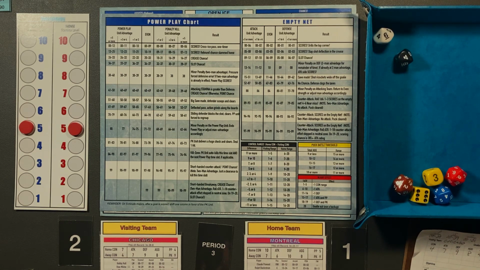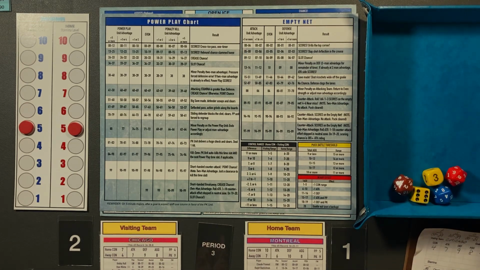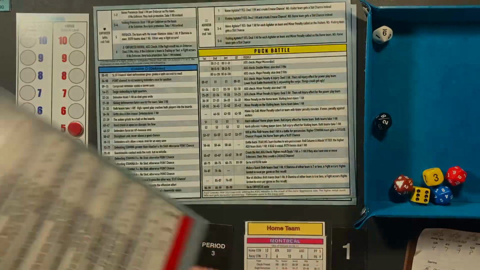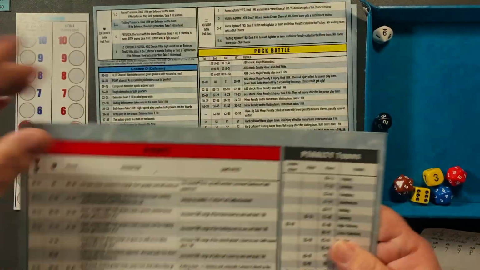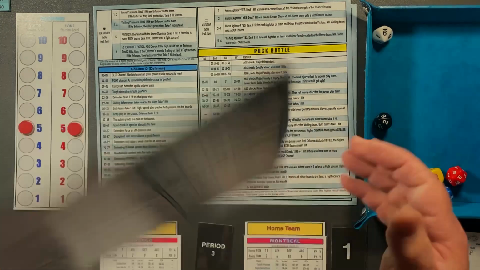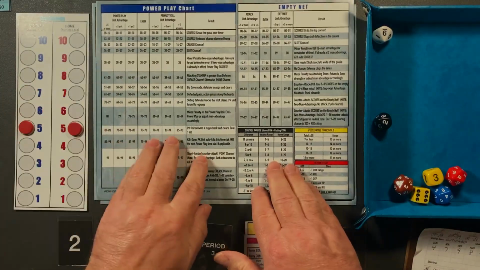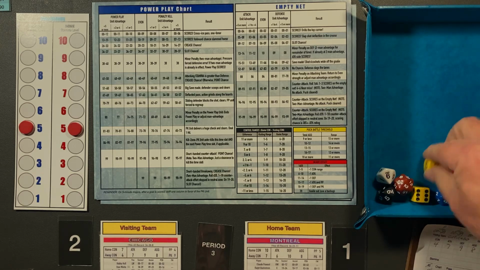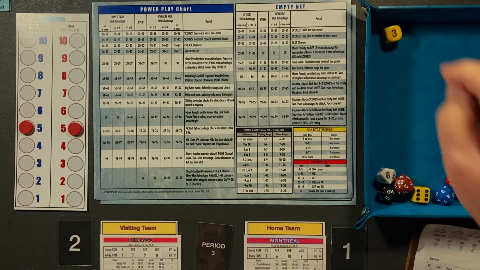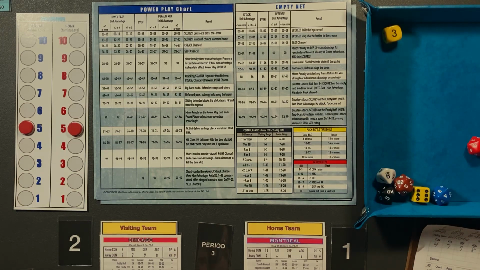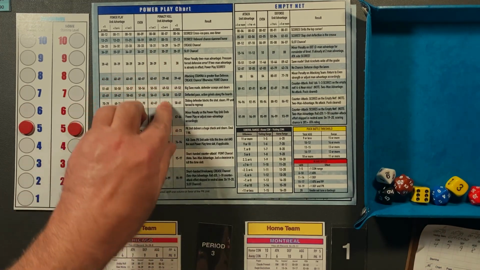Let's see who's going to get this penalty. And that is 46. And that is going to be on Nestorenko. Let's see what he gets called for. 29. 29 is going to be hooking. And the time is 6:08. And Montreal's on another power play.